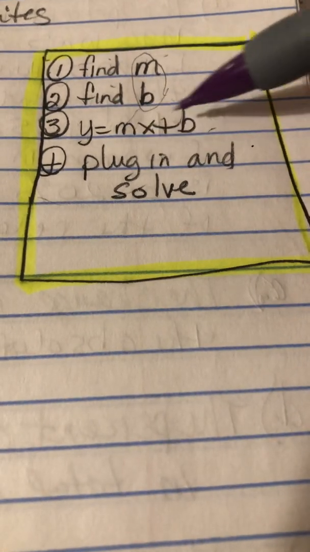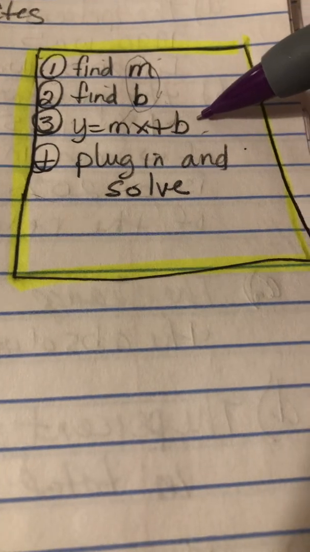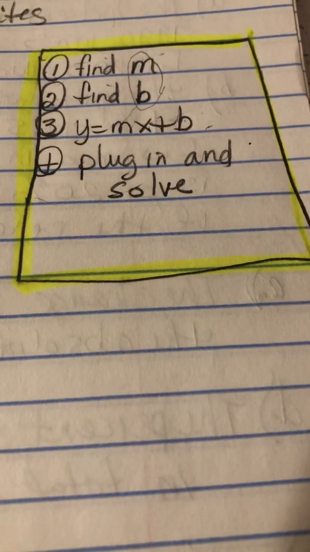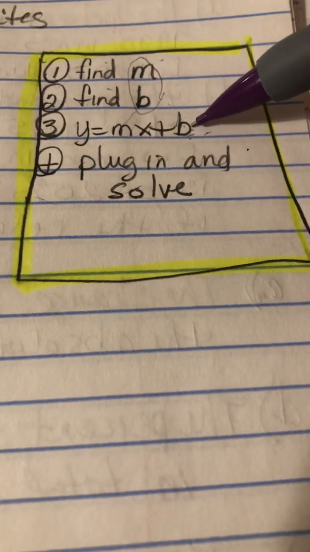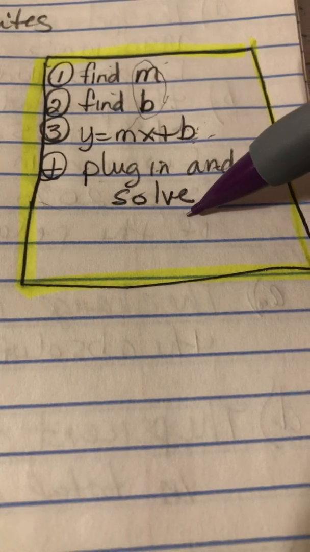You're going to replace the m and the b, and that's going to be your equation that you can use over and over again. So that in the end, when they ask what's the cost if they have 83 minutes, now we have a template. We can plug in that 83 and then solve to find out what the cost is. So these are the 4 steps we're going to follow. I'll detail them in just a moment.